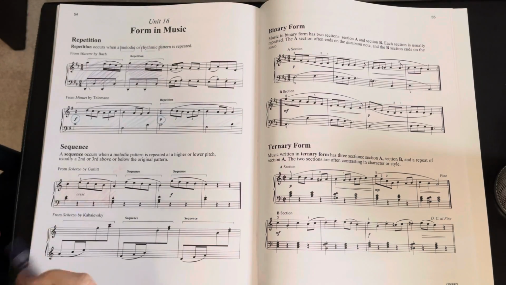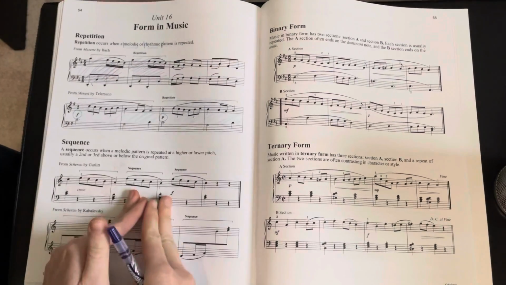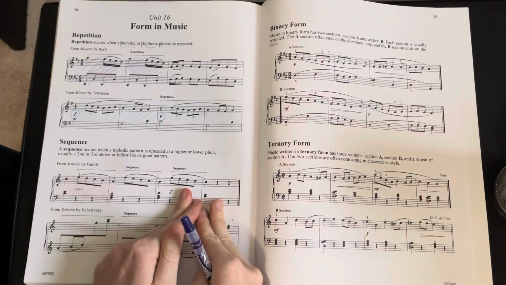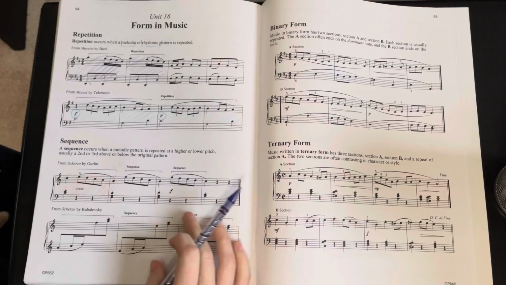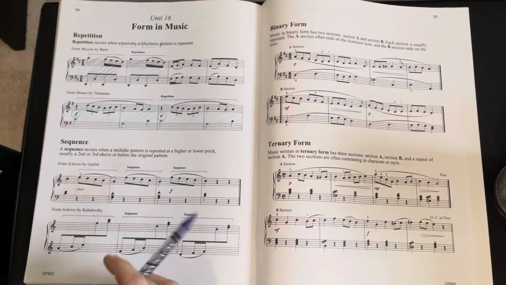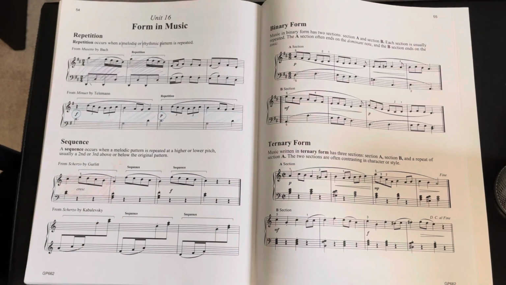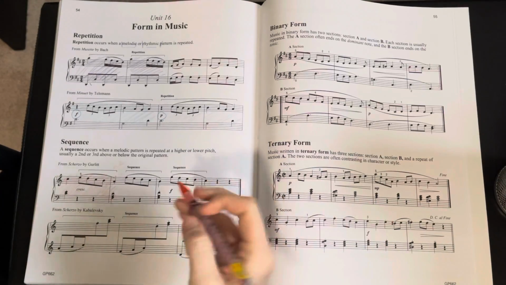Now, sequences are almost just like repetition. The big difference is not only are you going to repeat what came before it, but you're going to adjust the pattern to be higher or lower in pitch. And it could be a minor second, a major second, or you could just say a second or a third.